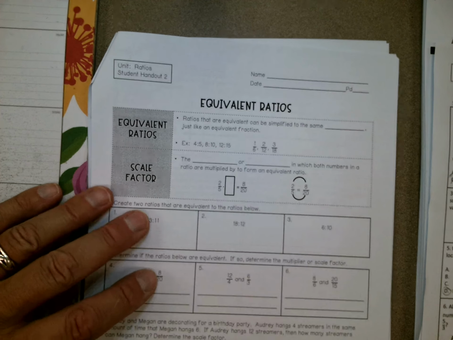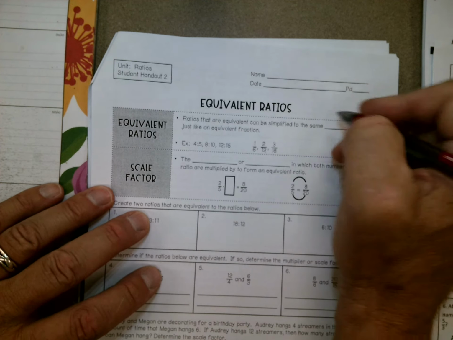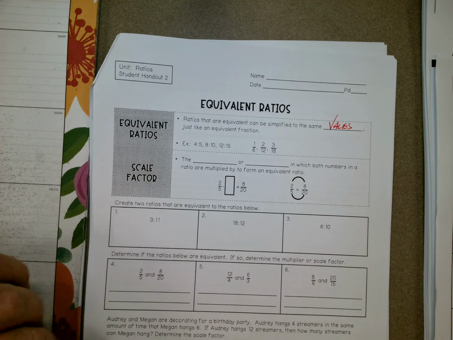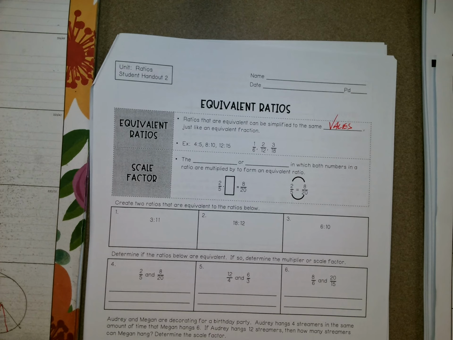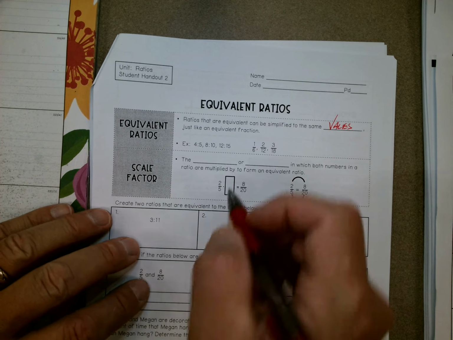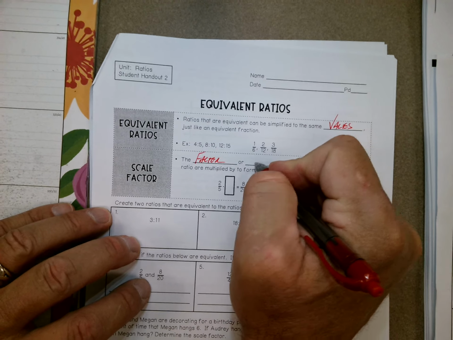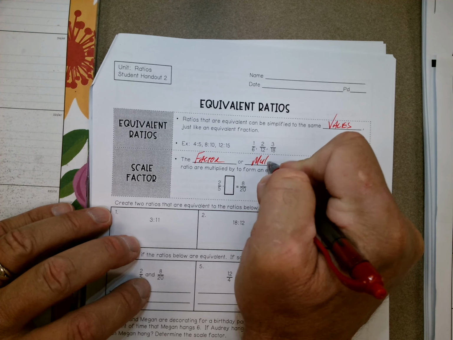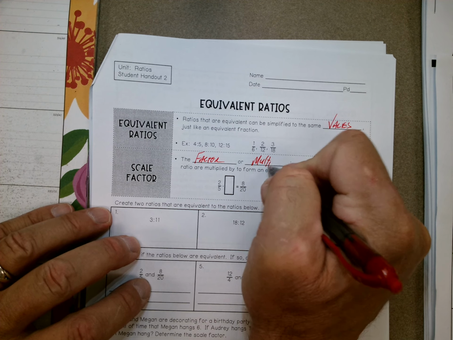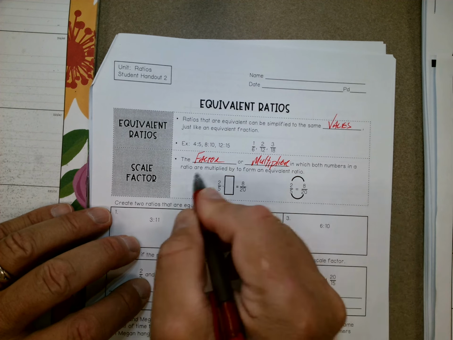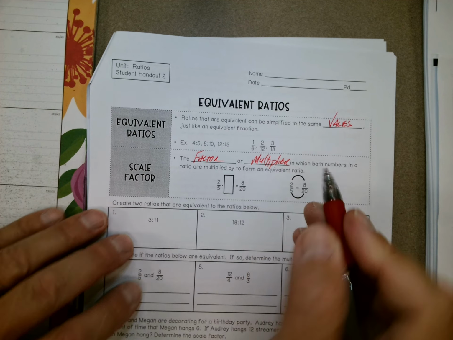Ratios are equivalent and can be simplified to the same values, just like equivalent fractions. Remember, the factor or the multiplier is the number by which both numbers in the ratio are multiplied to form an equivalent ratio.